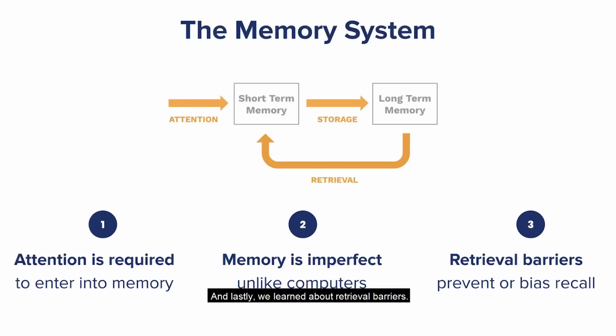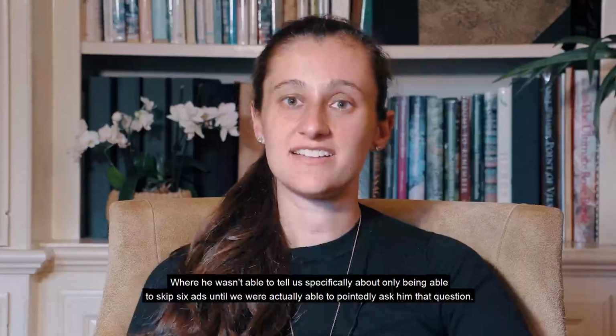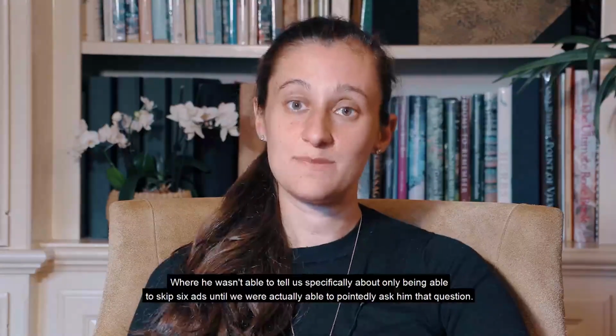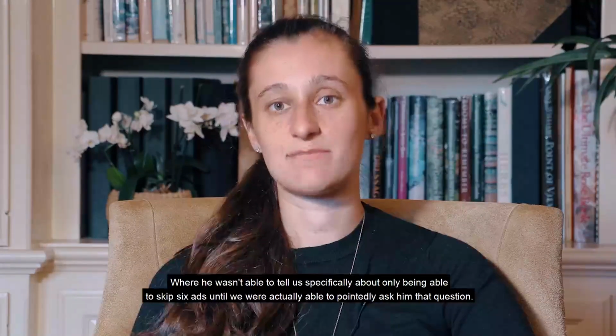And lastly, we learned about retrieval barriers. These are things that can prevent or even bias recall. And this was something that we saw with Matt, right? Where he wasn't able to tell us specifically about only being able to skip 6 ads until we were actually able to pointedly ask him that question.